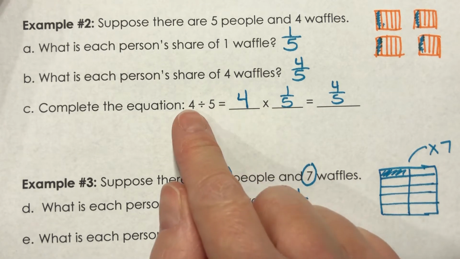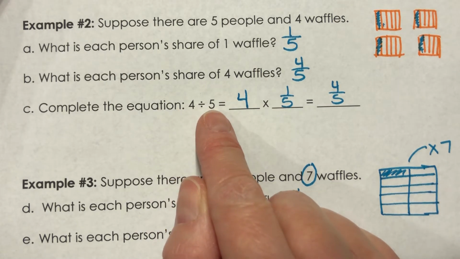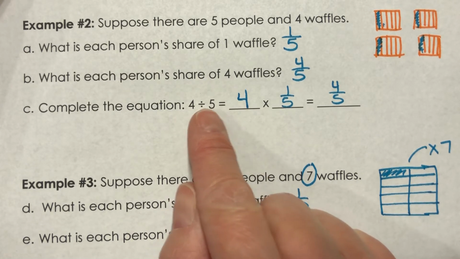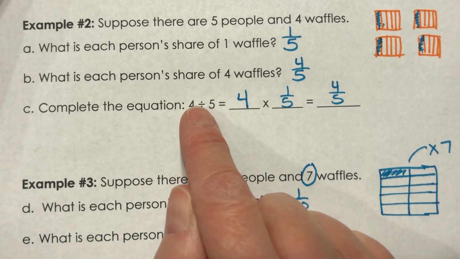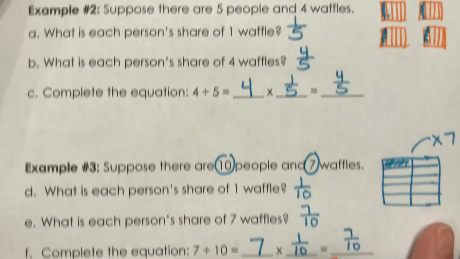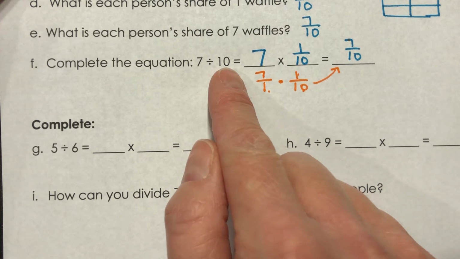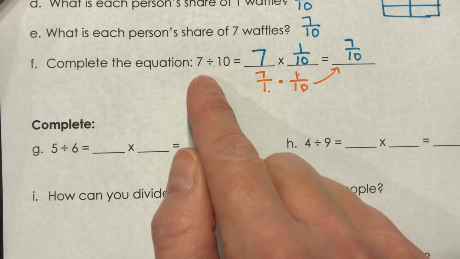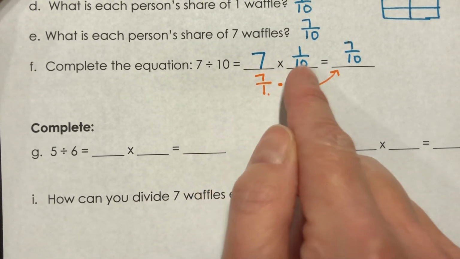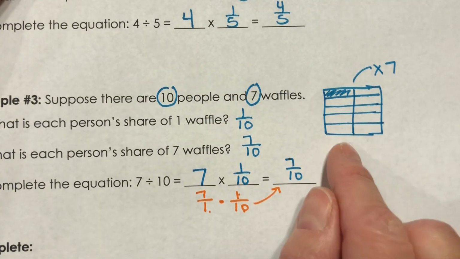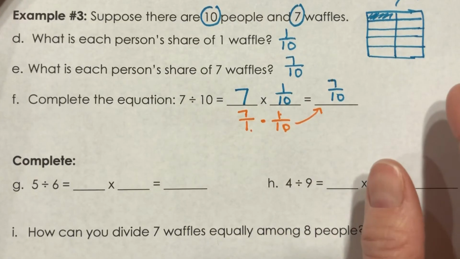Because we took each of the 4 and cut them up into 5 pieces, and each person would get one of those pieces. So 4 divided by 5 is the same as 4 times 1/5. And when we had to take the 7 waffles and divide it by 10 people, that was the same as taking the 7 times 1/10, because each one was cut up into 10 pieces. So we ended up with 7/10.